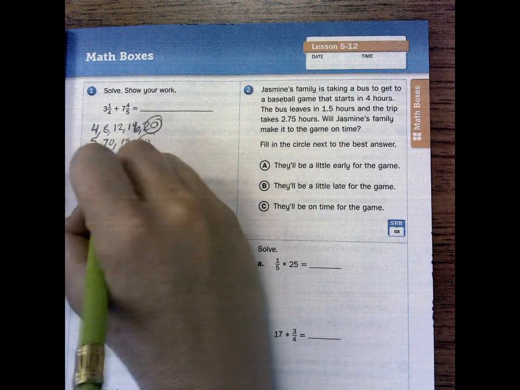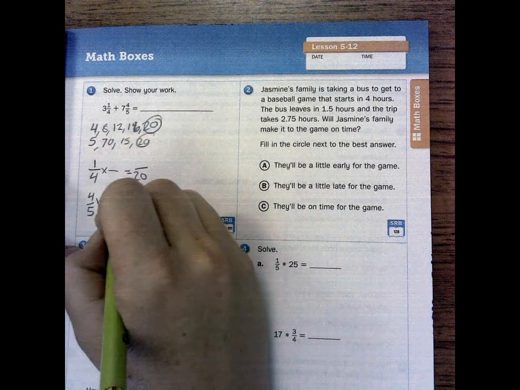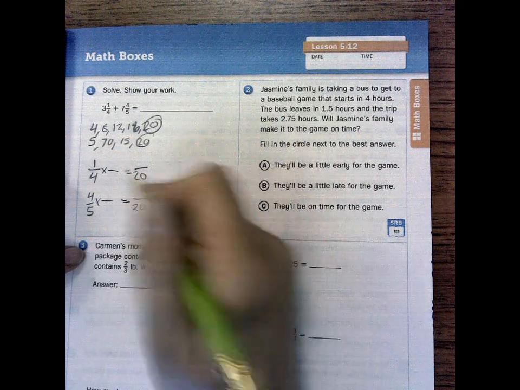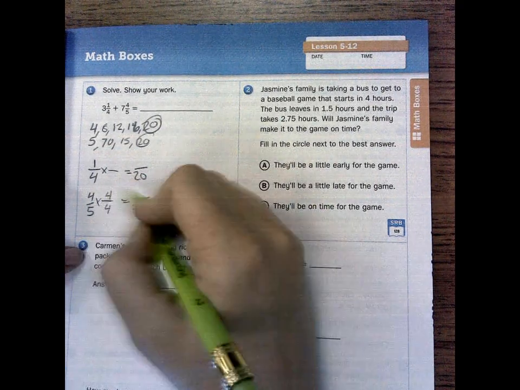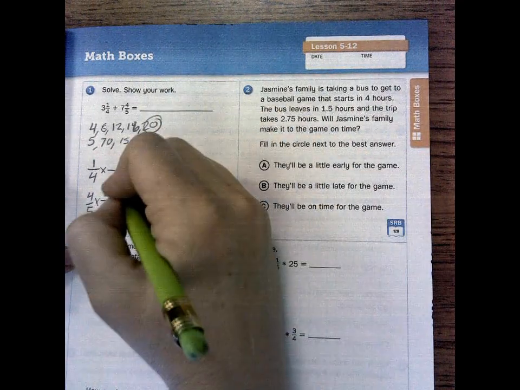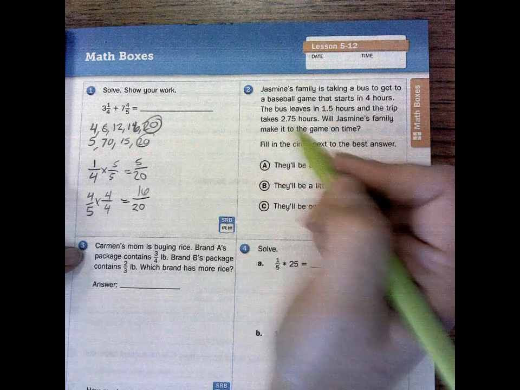So 1/4 times something gives me a denominator of 20, and 4/5 times something gives me a denominator of 20. So 4 over 4 is 16 20ths when I multiply it out, and 1/4 times 5 over 5 would be 5 20ths.